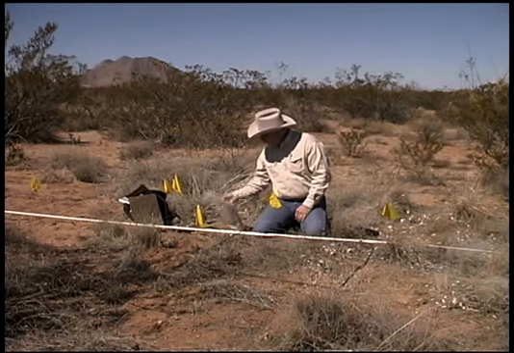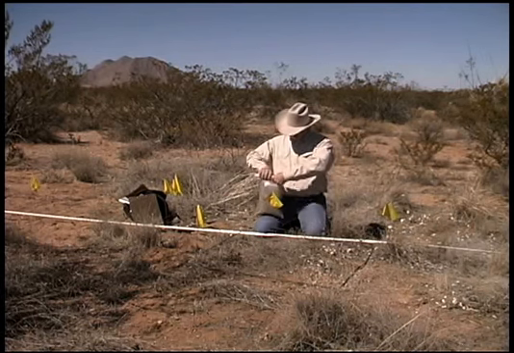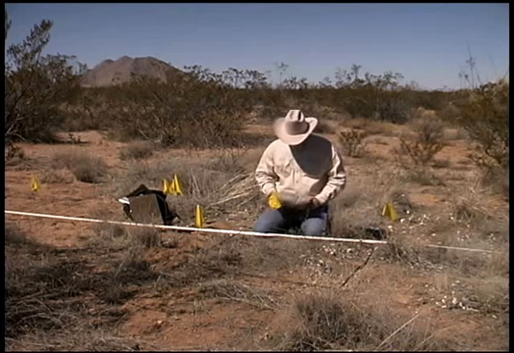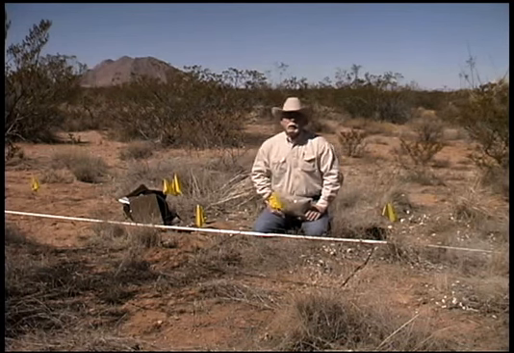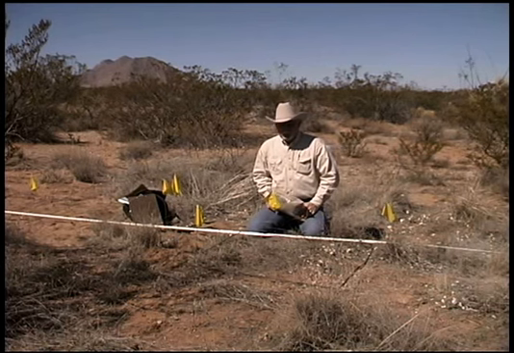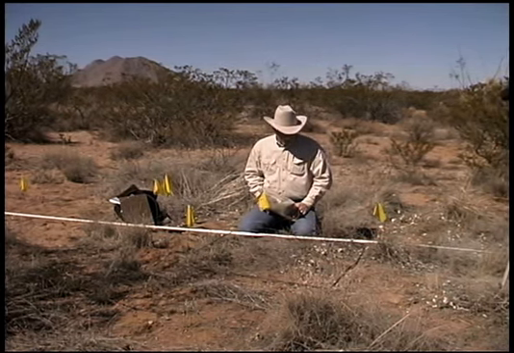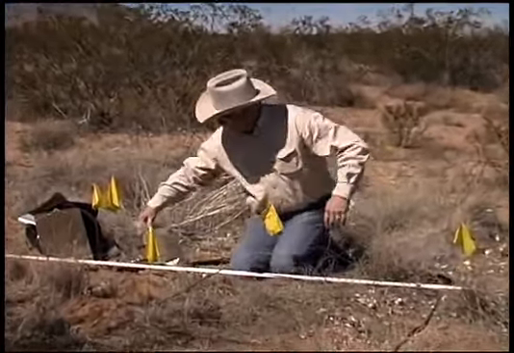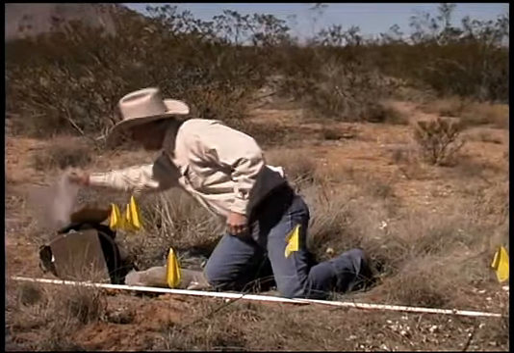Weigh the bags, record your field weight, take them in and dry them if you need to. It's always a good thing to do. It's a good exercise to do. It really helps you train your eye to the different species and how much the different species weigh, because they do weigh quite differently. So with that, we'll move to the next species.